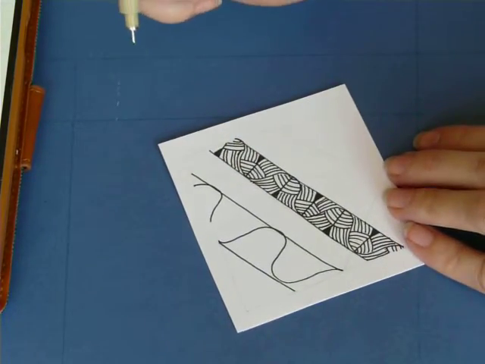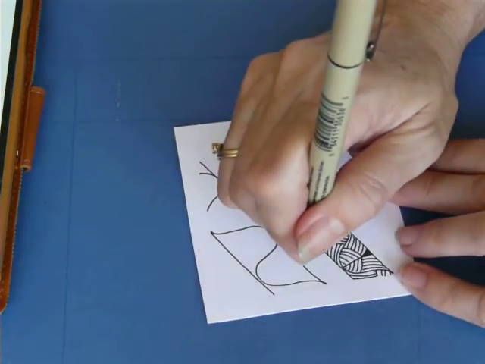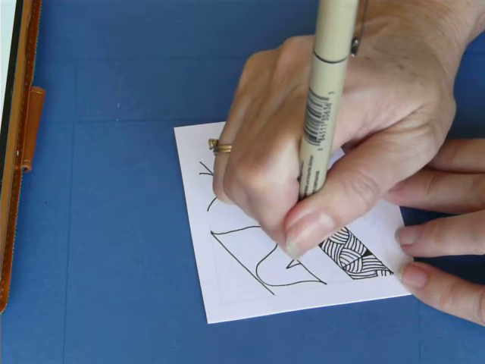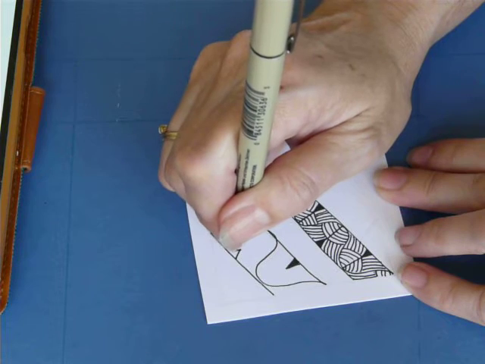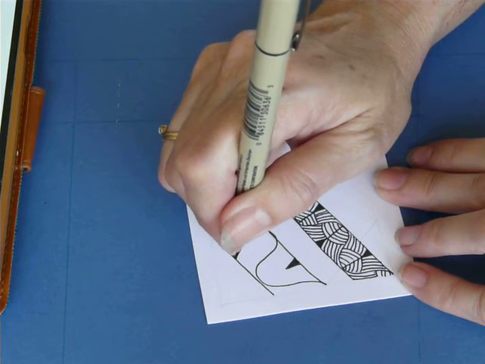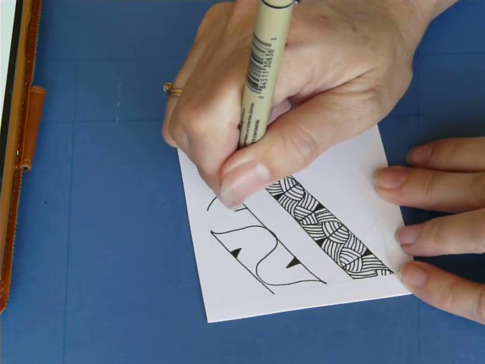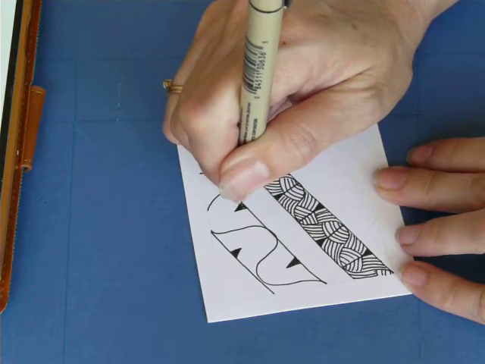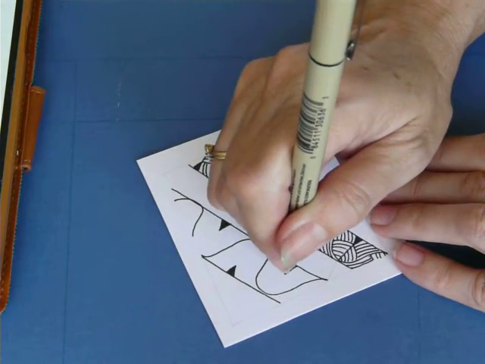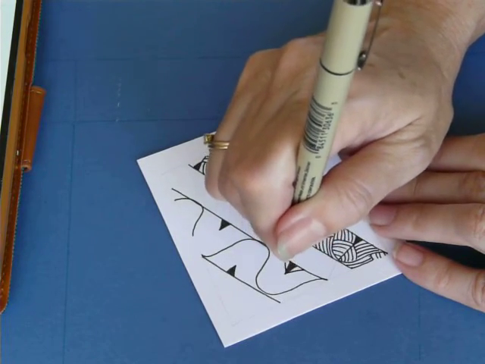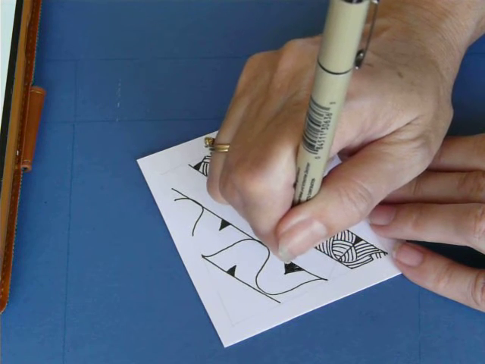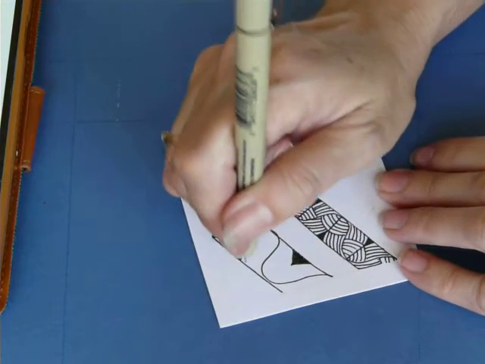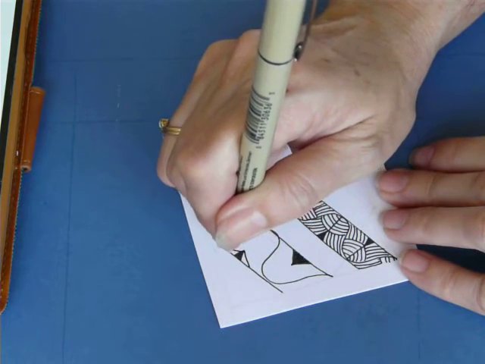Okay. And this time, I think I'm going to make my triangle fatter this time. I just decided it's going to be a fatter triangle. I'll give it a different look.